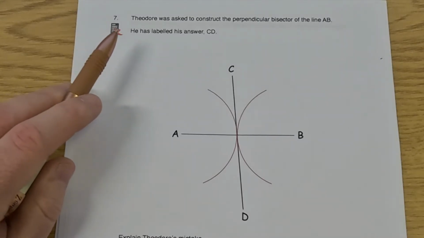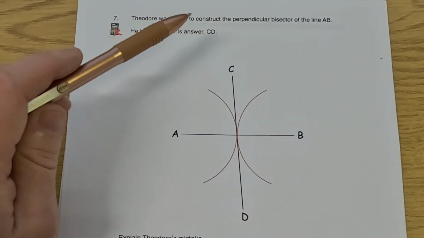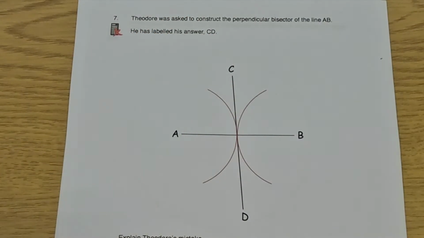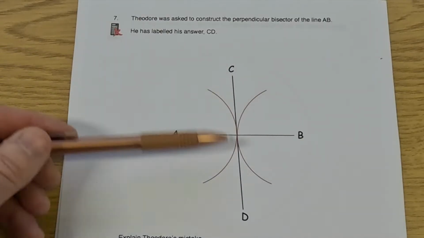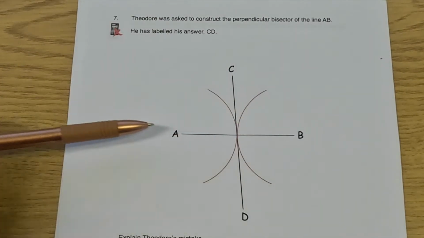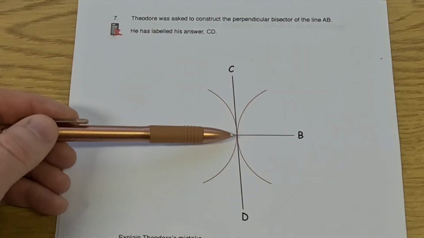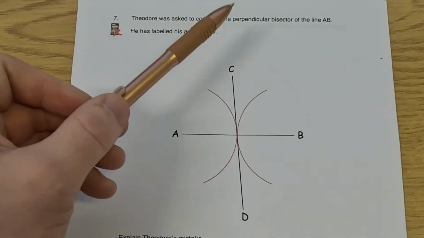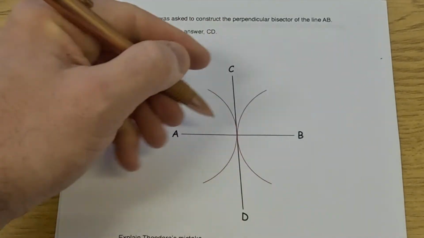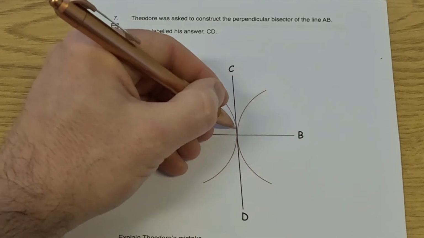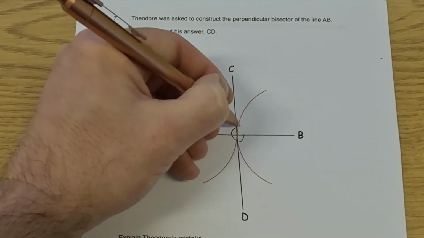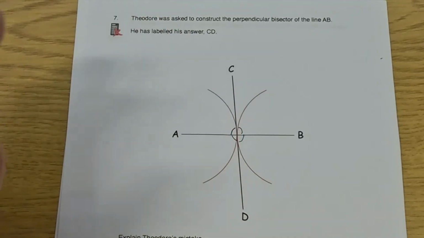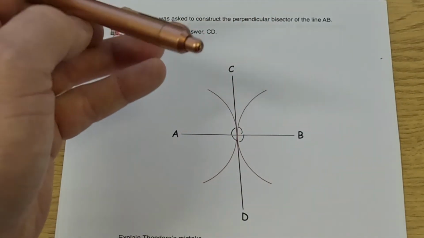So question number 7 says, Theodore was asked to construct the perpendicular bisector of the line AB. So we've constructed quite a few perpendicular bisectors so far in this video, and he's been asked to label his answer CD. As you can see, that line CD doesn't look right. If we've got the line AB, that line CD does pass through the middle, but it's not perpendicular. It has to be perpendicular, which means it crosses AB at 90 degrees. None of those angles are right angles. So it's not the perpendicular bisector.